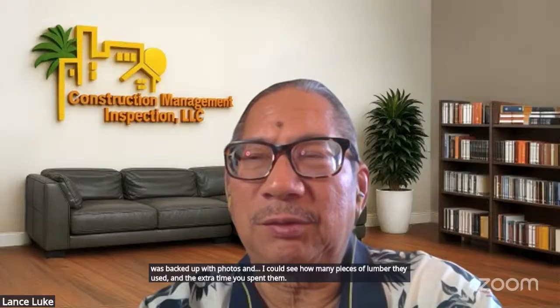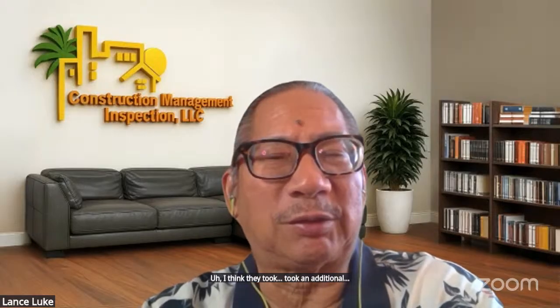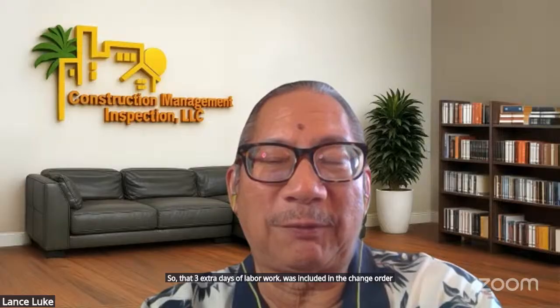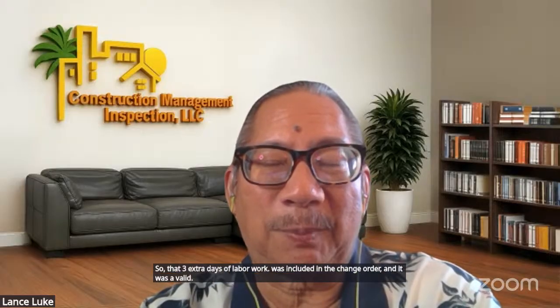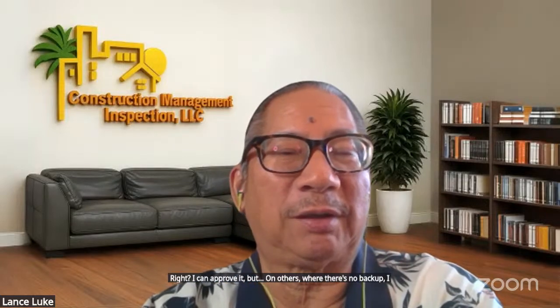I think they took an additional 3 days to reframe the wall before they could even install the new siding. So that 3 extra days of labor was included in the change order, and it was a valid cost to the contractor. So in that situation, I can approve it. But on others where there's no backup, I have no idea.